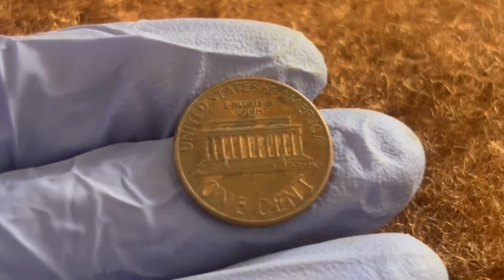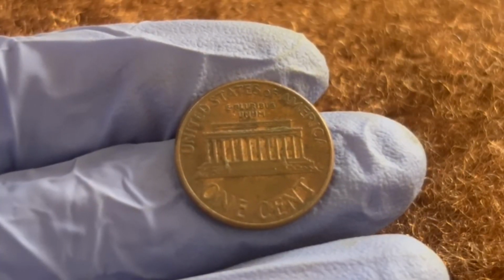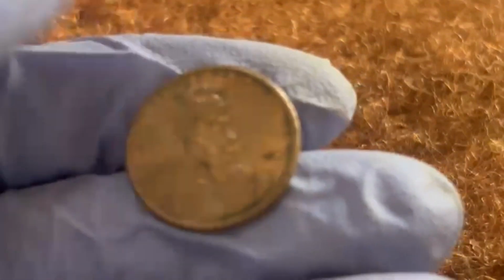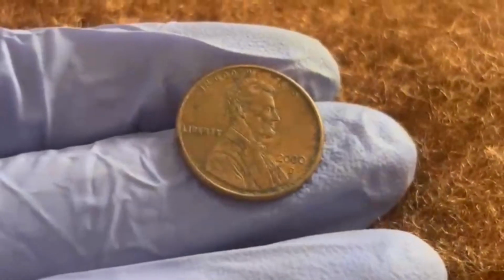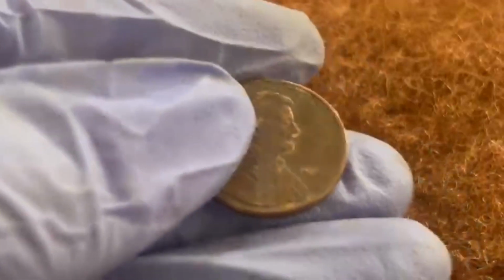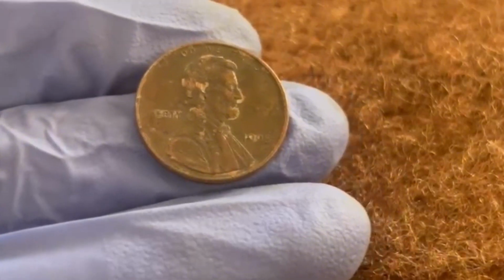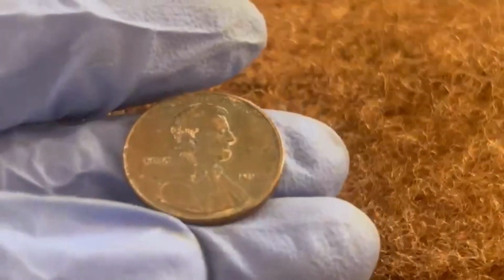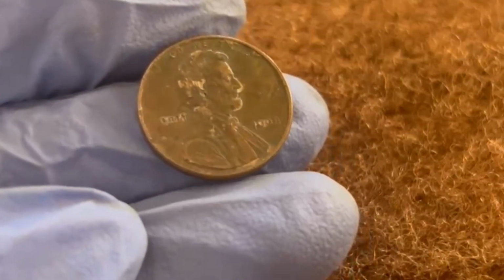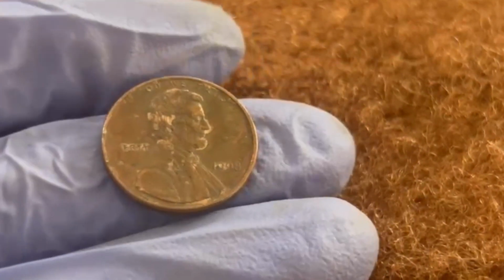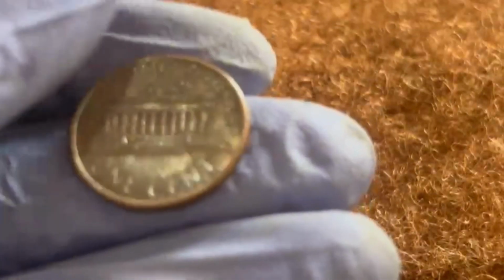Errors and varieties continued to capture the attention of collectors. The 1955 double-die obverse penny is one of the most famous examples, showing dramatic doubling in the date and lettering that is clearly visible without magnification. This error occurred when the coin die received a misaligned double impression during manufacturing. Instead of destroying the defective dies immediately, a number of coins entered circulation, and they quickly became prized finds. Other doubled dies, off-center strikes, clipped planchets, and repunched mint marks have also contributed to the complexity and excitement of Lincoln cent collecting.